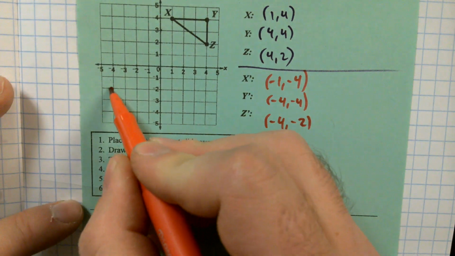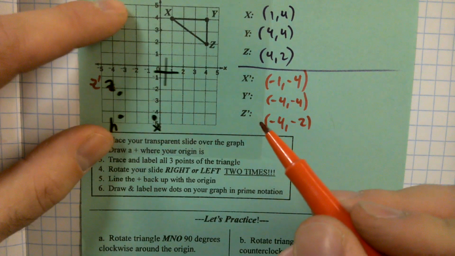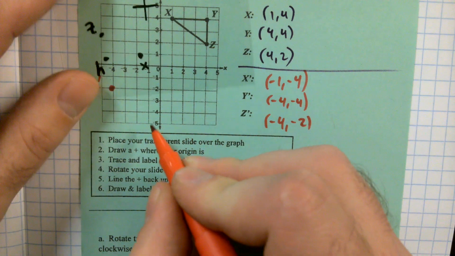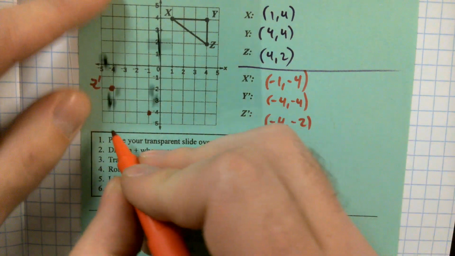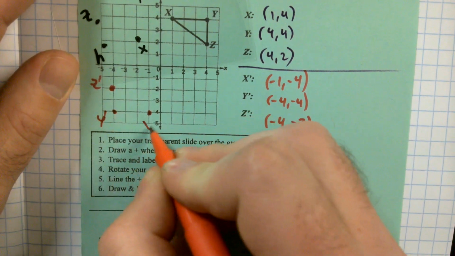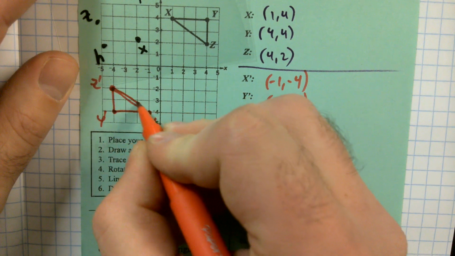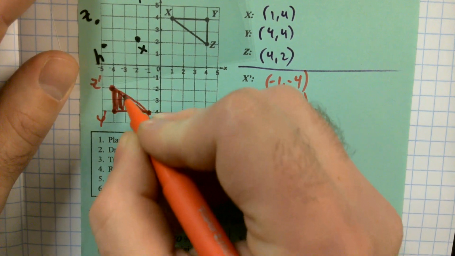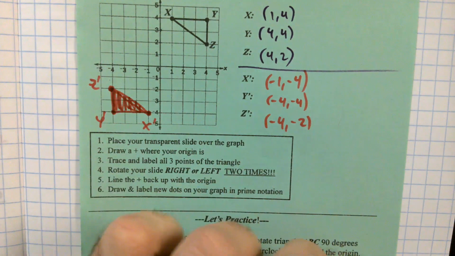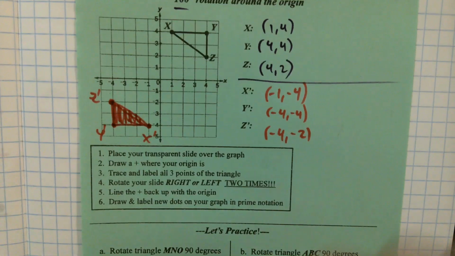Okay, now I can go through. We changed both. Dot them all. Good. You're one step ahead of me. Give me 1 sec and I'll ask you that question and you can answer it, okay? I have one. Connect all my dots. And I've got my nice image triangle, X prime, Y prime, Z prime, just like that.